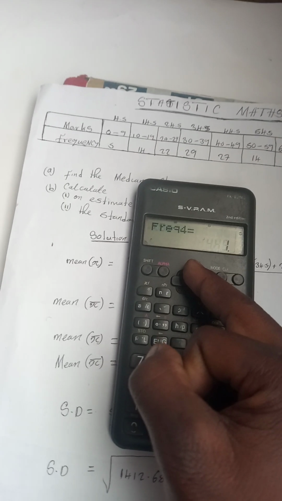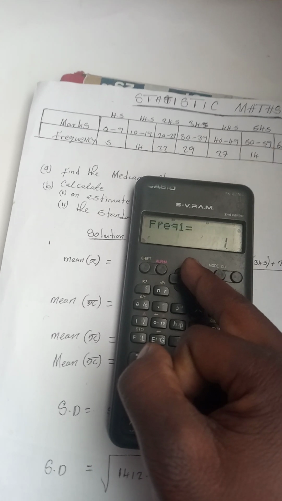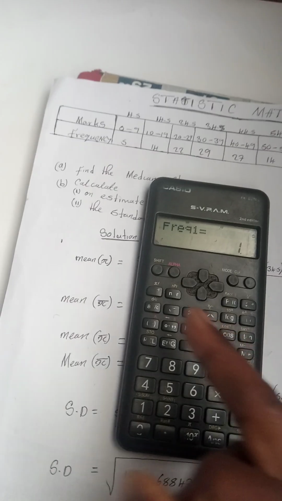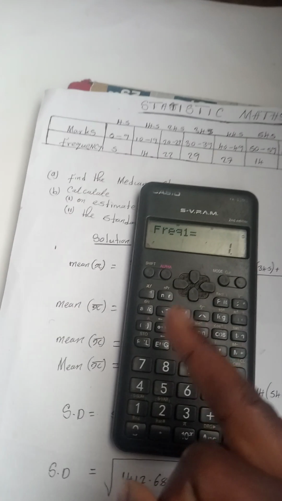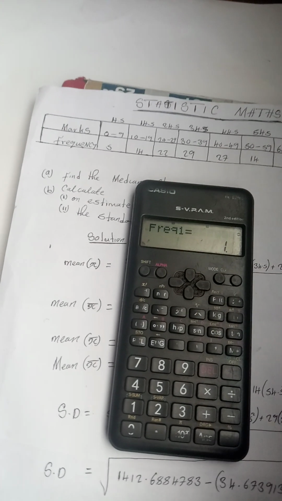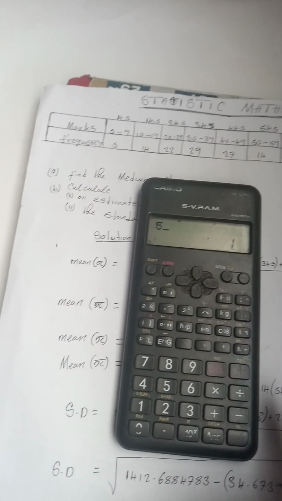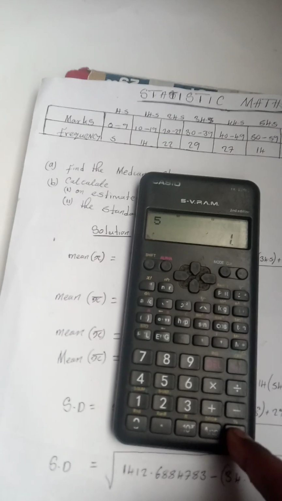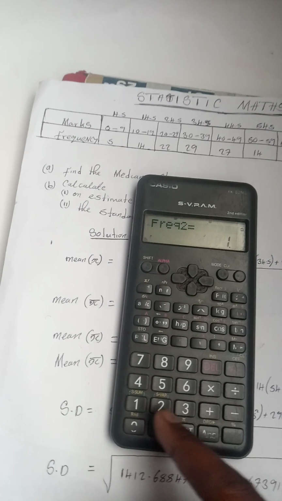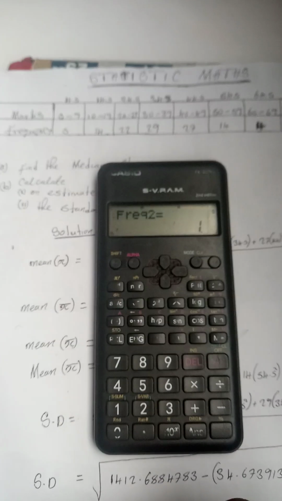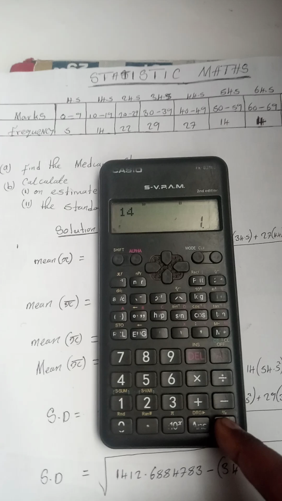You go on until you have found frequency 1. We want to enter the frequency. After finding frequency 1, you enter the number corresponding to it. In this case, the number corresponding to frequency 1 is 5, then equals. Then you go to frequency 2. As you can see, my frequency 2 is 14. So 14, then equals.